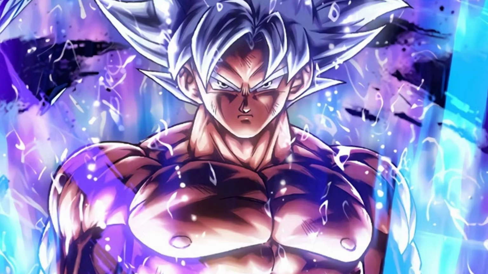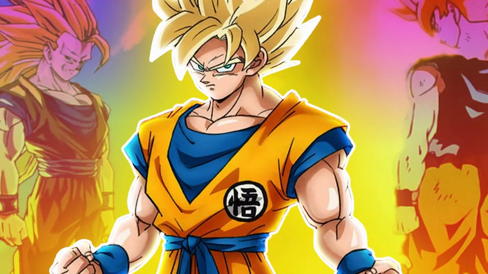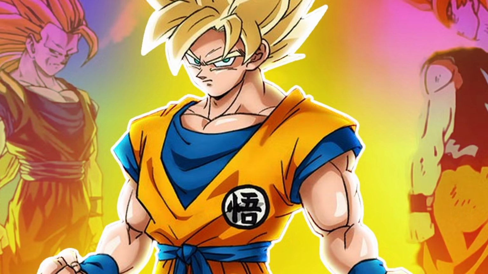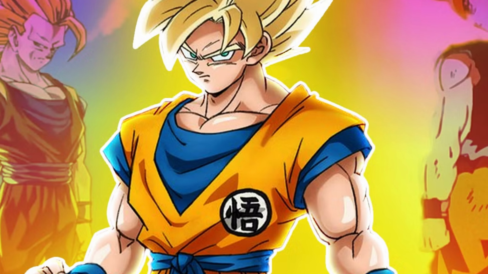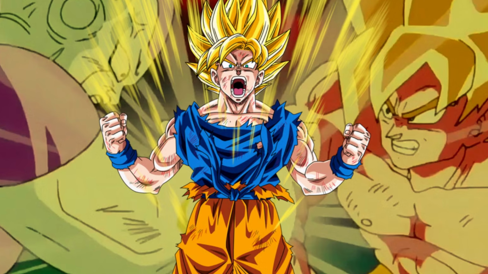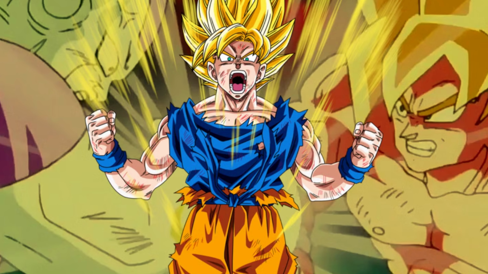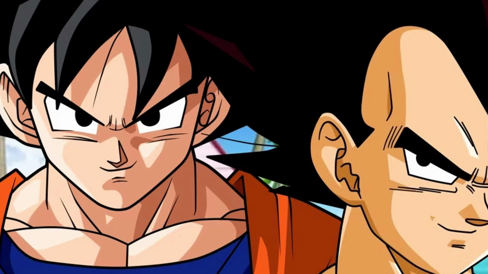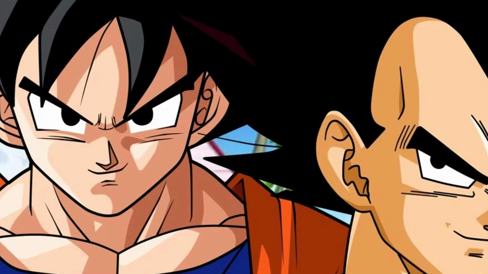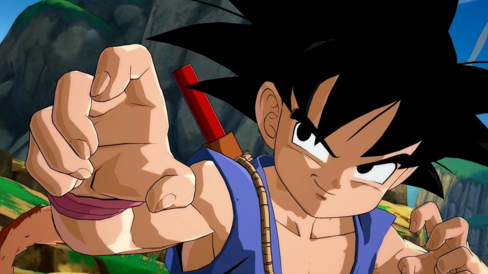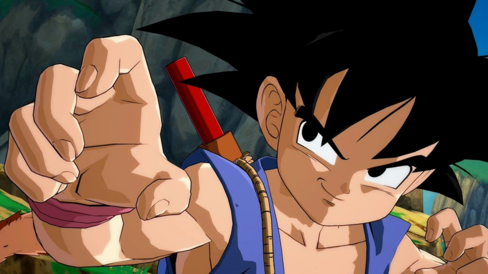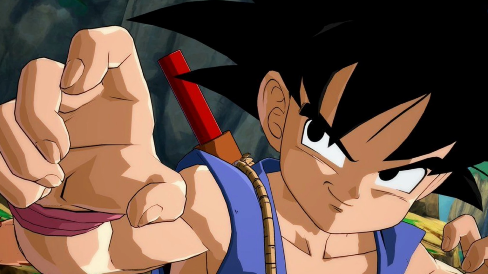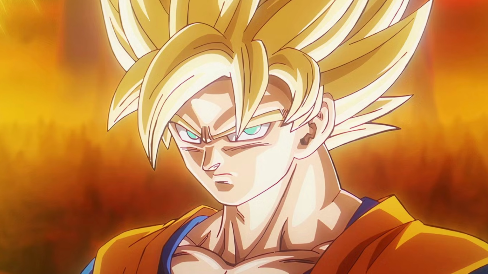And yet through all of them, only one remains the true foundation. The Goku who fought for Earth not because he was told to, but because he wanted to. The Goku who trains not for dominance, but for evolution. The Goku who turns enemies into rivals and rivals into allies. These other versions may borrow his face, but only one carries the soul that defines what Goku really is.